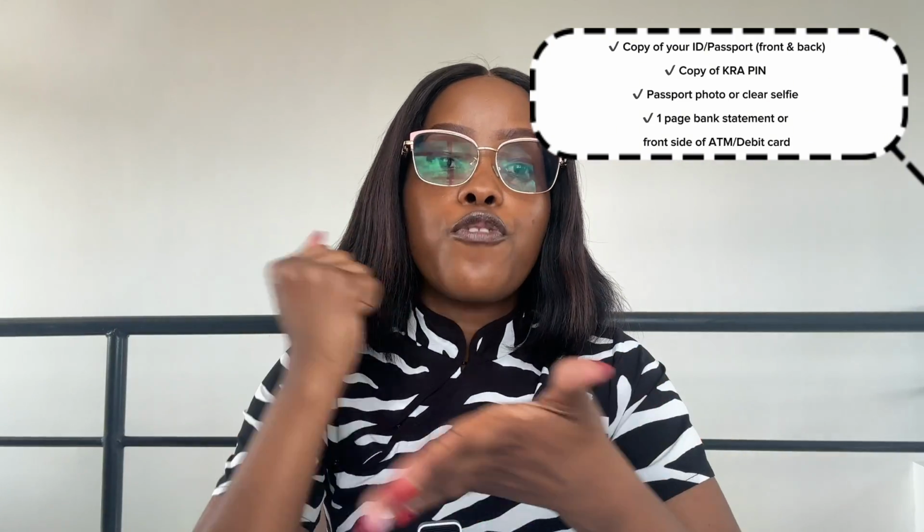Either you log into your bank's portal and download a one-page bank statement, or you call your bank and ask them to provide a one-page bank statement, or you go physically and ask for one, and then in that case you need to scan it and have it on your phone, on your tablet, or on your computer. Please make sure that the bank statement you provide has your bank's letterhead. If it doesn't have your bank's letterhead, it should at least have an official stamp from the bank, right? Because they need a legit bank statement.